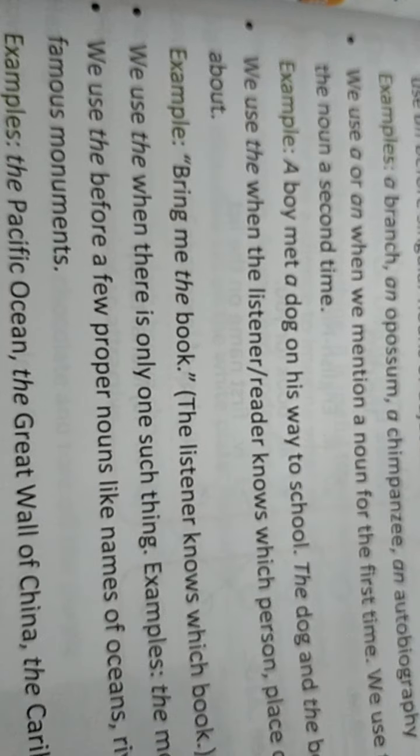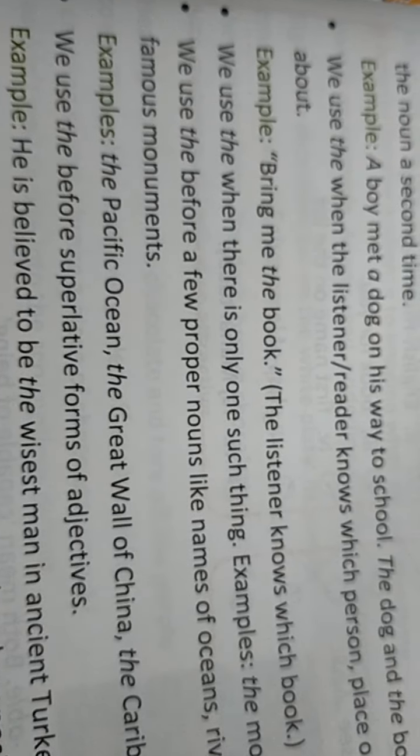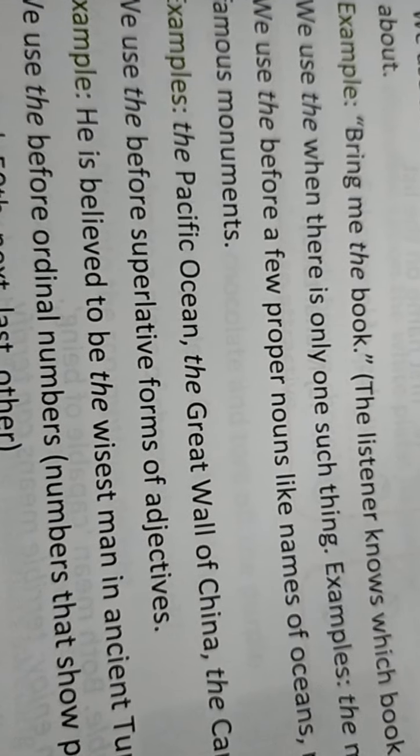We use the when the listener or reader knows which person, place or thing we are talking about. हमें पता है ना कि कौन सी चीज़ की हम बात कर रहे हैं, तो अब the यूज़ करेंगे. Bring me the book. So the listener knows कौन सी book की बात हो रही है. We use the when there is only one such thing. For example, the moon, the sun, the sky. एक ही चीज़ है ऐसी, तब भी हम the use करेंगे.